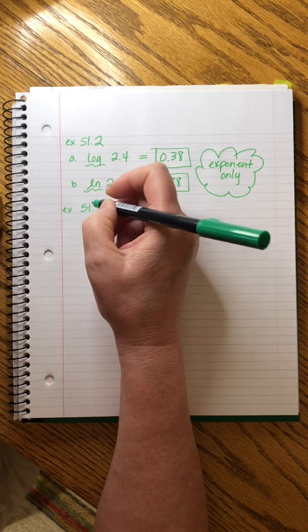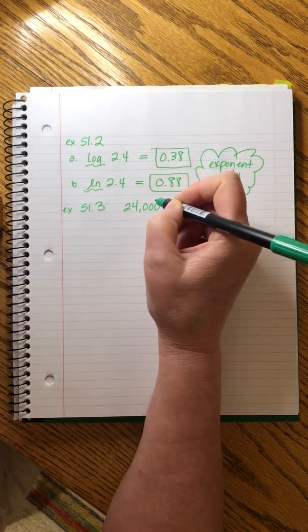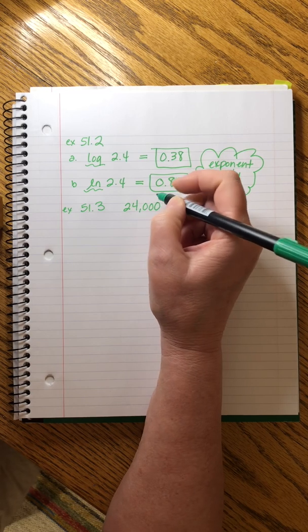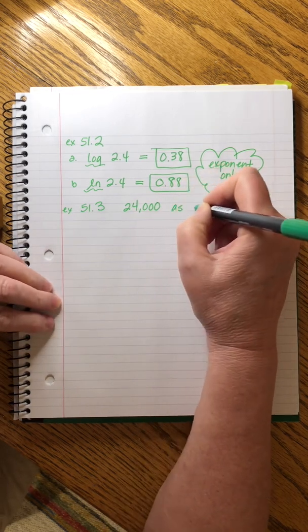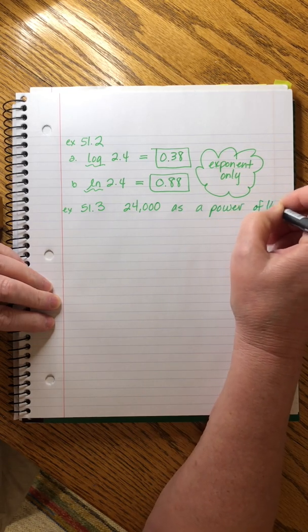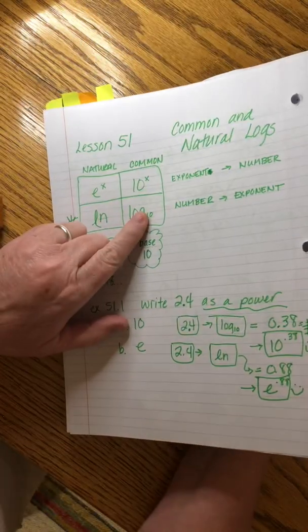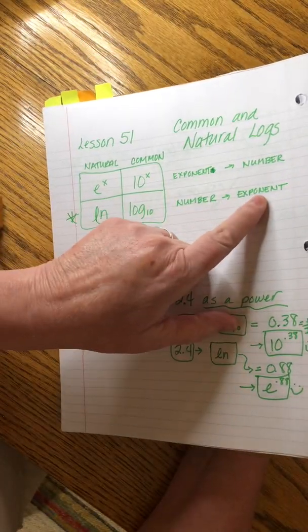51.3. Write 24,000 as a power with a base of 10. Okay, so again, we're going to use this one. We have the number, we want the exponent.